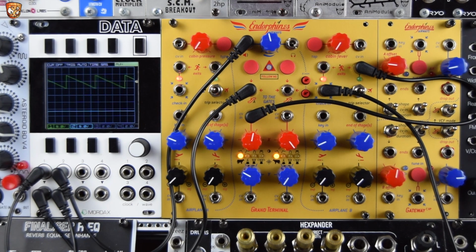I'm going to move over to the diode ladder. Notice the difference between this Moog ladder, transistor ladder style filter on mode 1 and the diode ladder on mode 2. More driven.